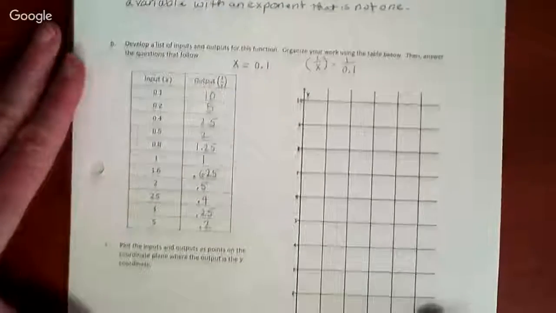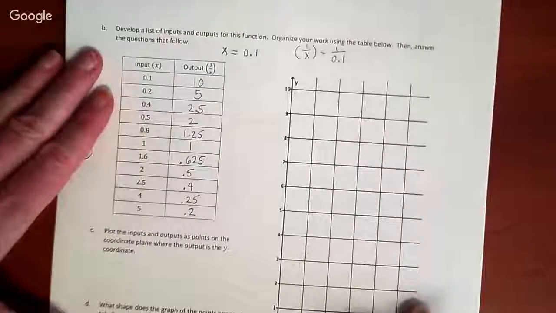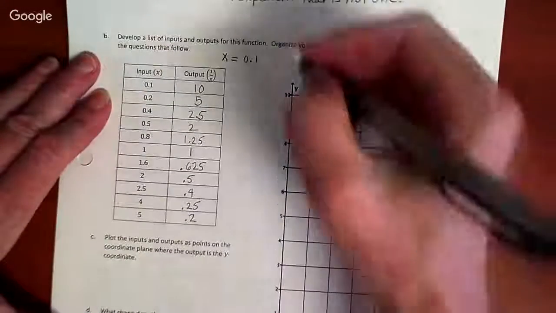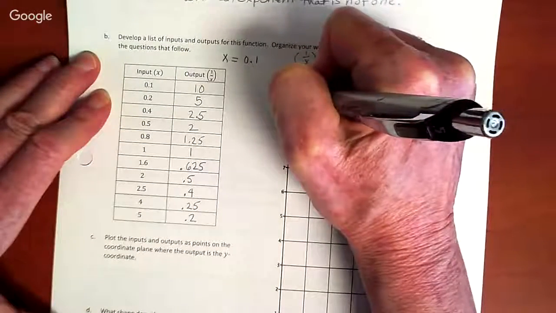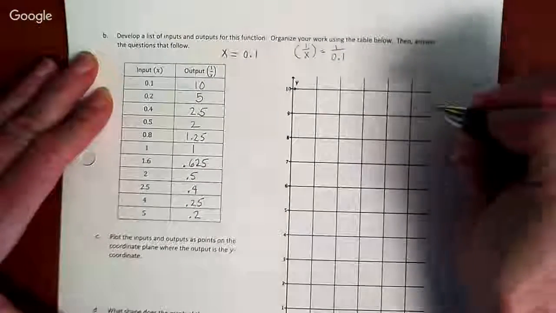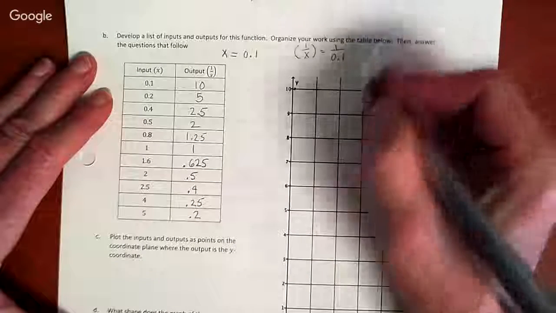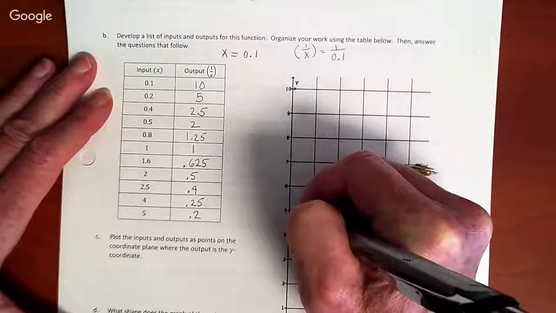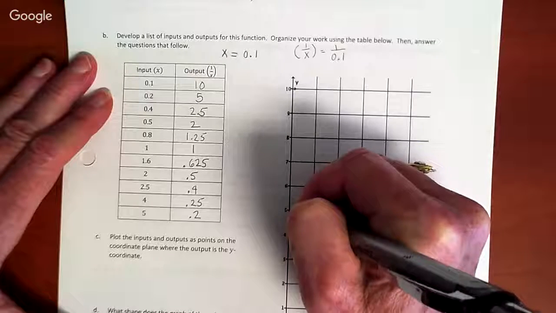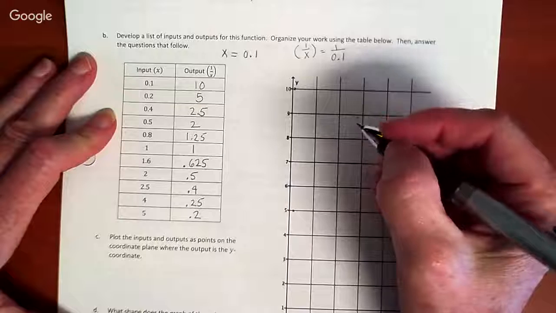So now if I plot these, here we go. Let me put this all the way up here. So 0.1 is going to be about here and 10. 0.2 is going to be at 5, about here. 0.4 is going to be at 2.5.